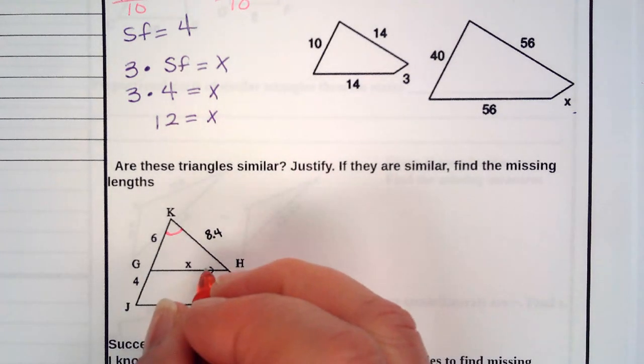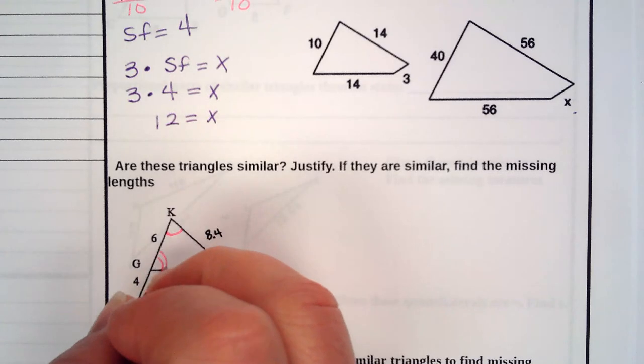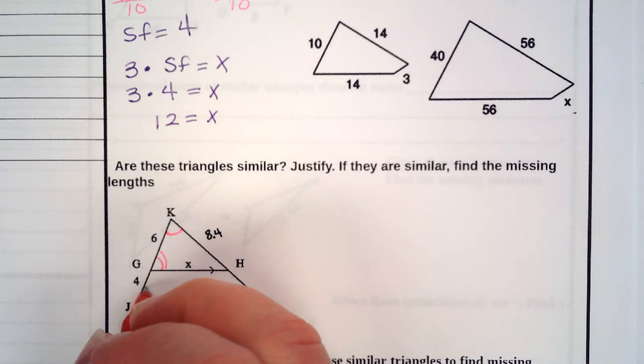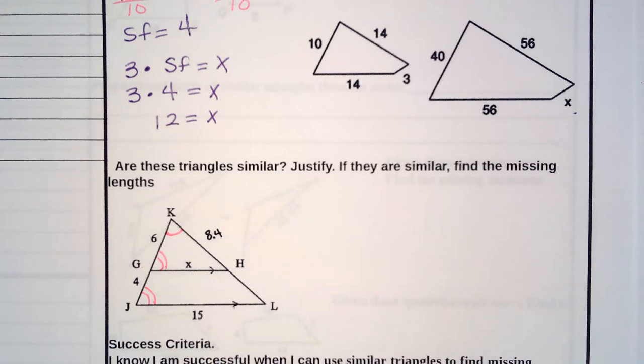I've got parallel lines, so I know that angle KGH is going to be congruent to angle KJL. What kind of angles are they? Parallel lines, and they are corresponding.